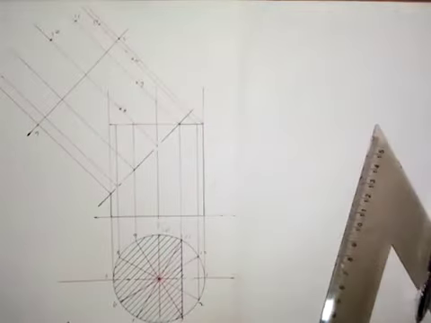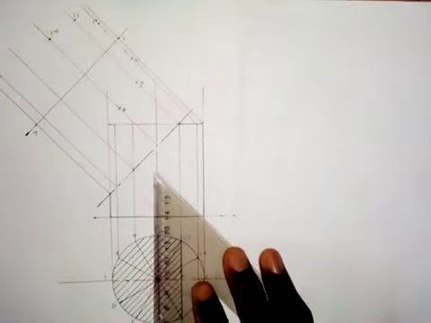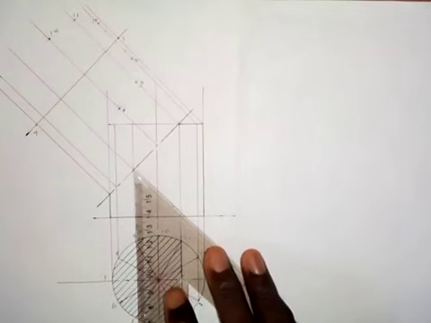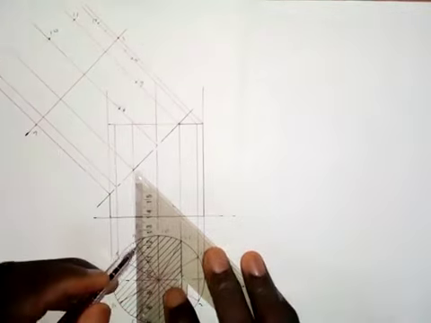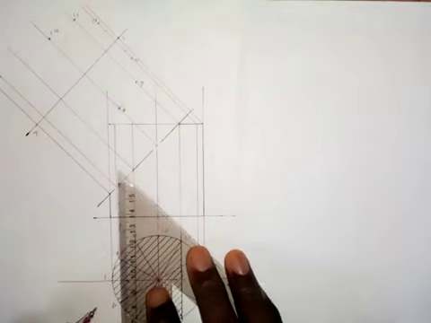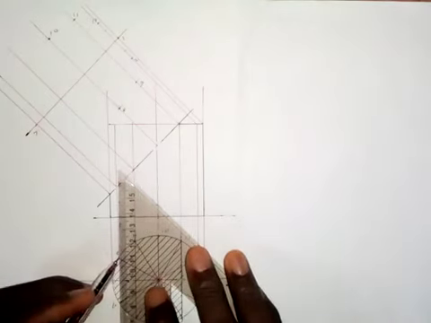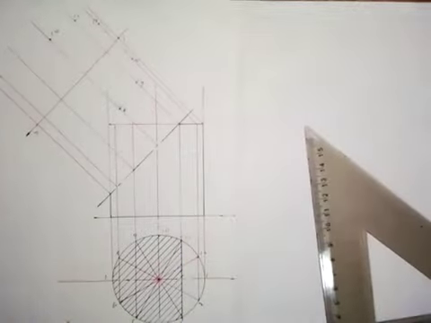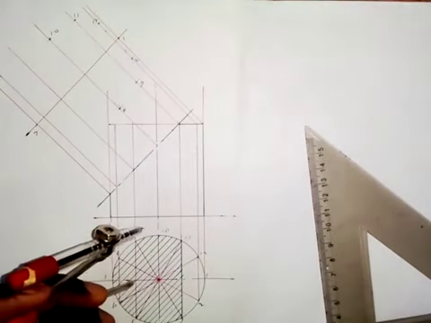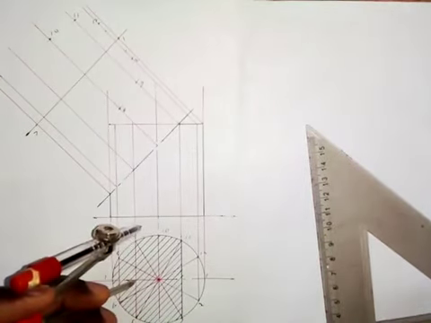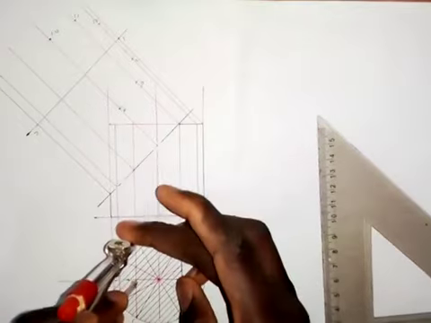Okay, next I need to draw a vertical line from 5 to 9. We need that vertical line so that we can get the midpoint of 5 and 9. I will also do that for 6 and 8. Then I will take the distance from the midpoint to 9, or from the midpoint to 5.